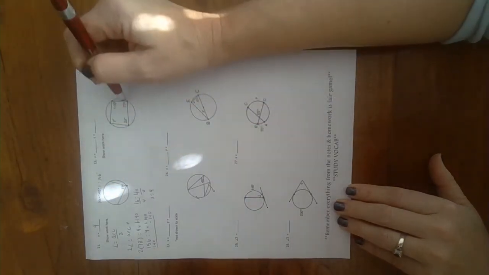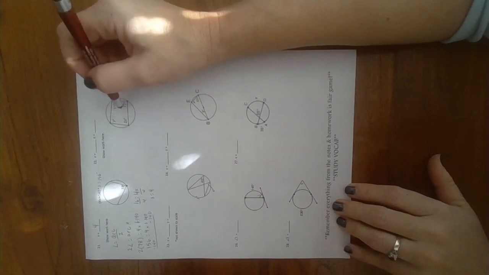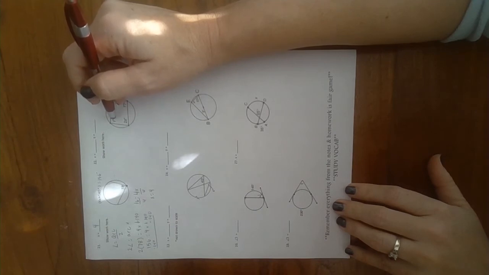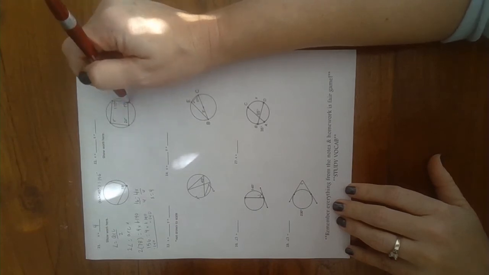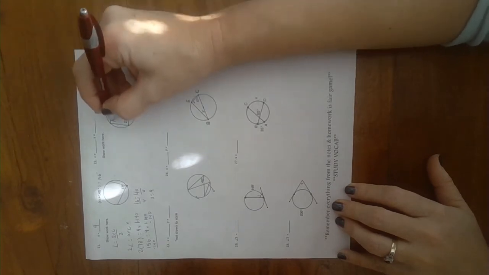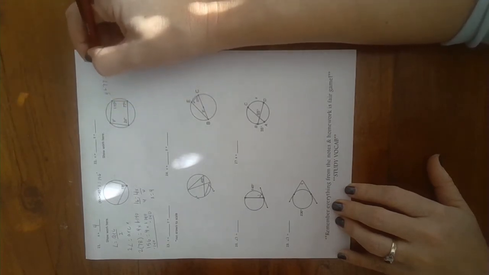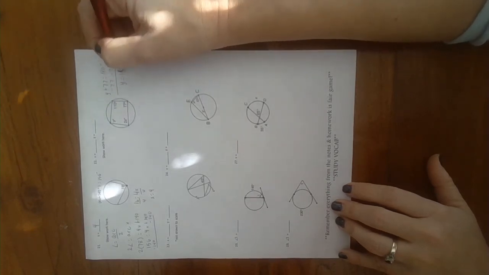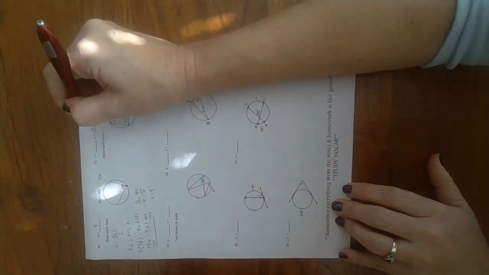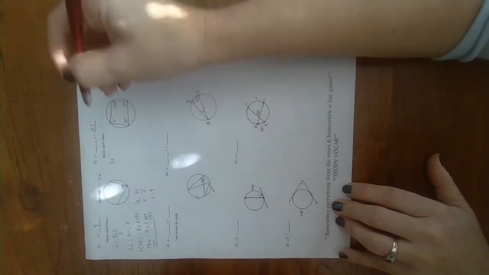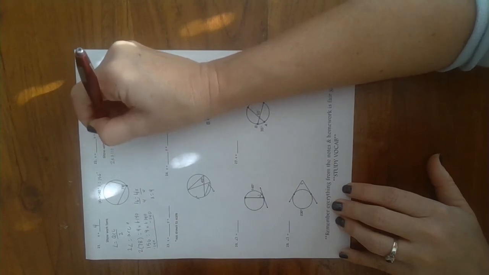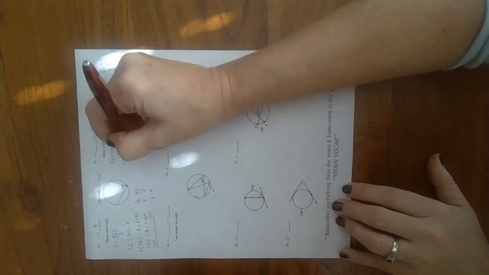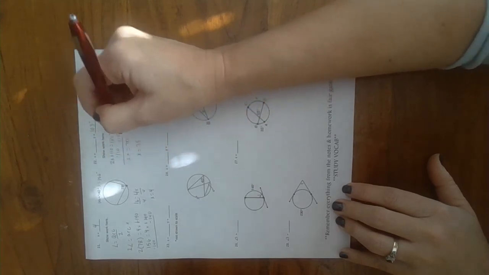This one has to do with the fact that opposite angles in an inscribed quadrilateral are supplementary. So I have 2 different equations here. I have y plus 77 is equal to 180 degrees. And I can solve for y. So y is equal to 103 degrees. And then I have the formula of 2x plus 110 is equal to 180 degrees. And I subtract 110. So 2x is equal to 70 and divide both sides by 2. So x is equal to 35.